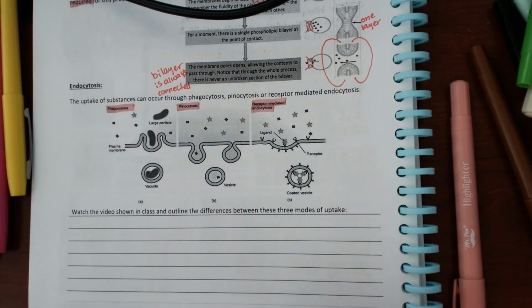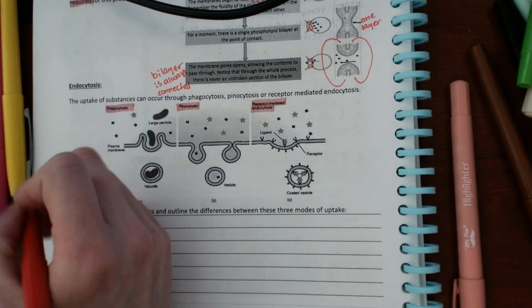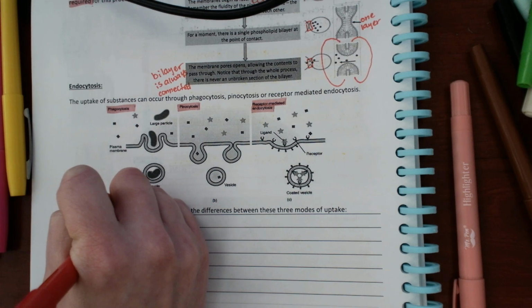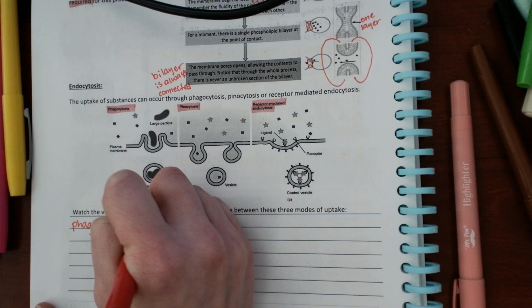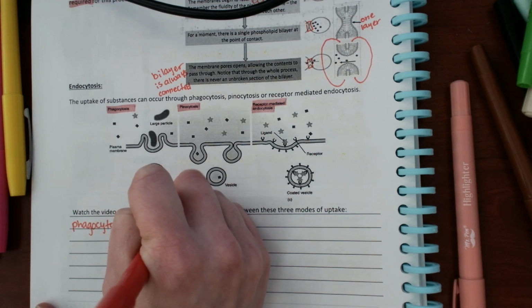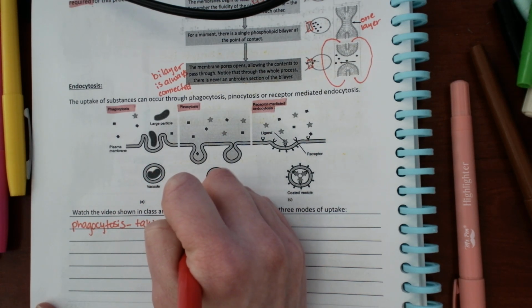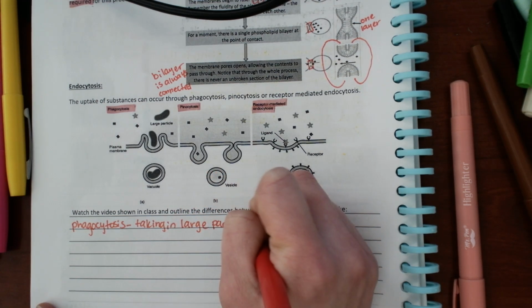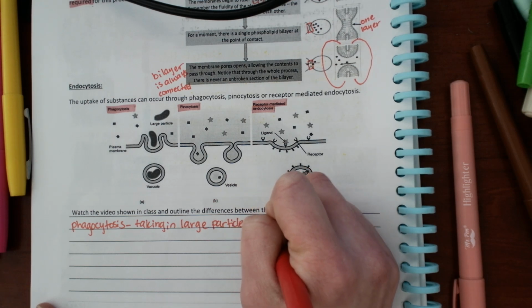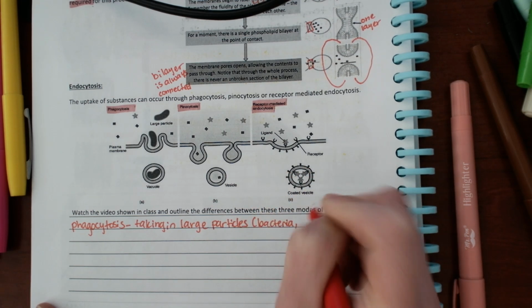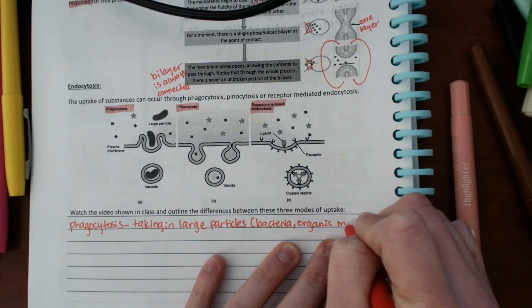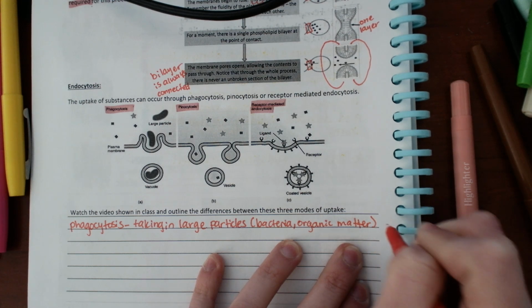You don't need to know a ton of detail about each type, but just knowing the basics is pretty important. So phagocytosis is taking in large particles, solids. So bacteria, organic matter, like food.